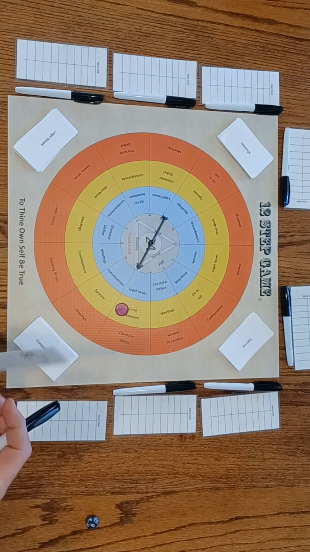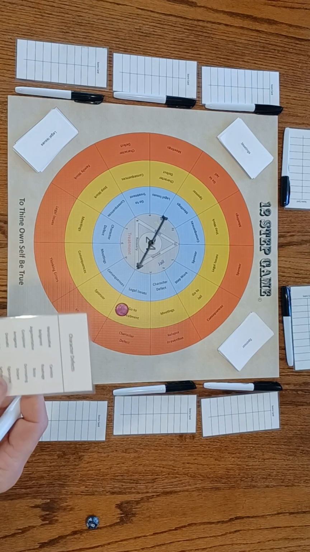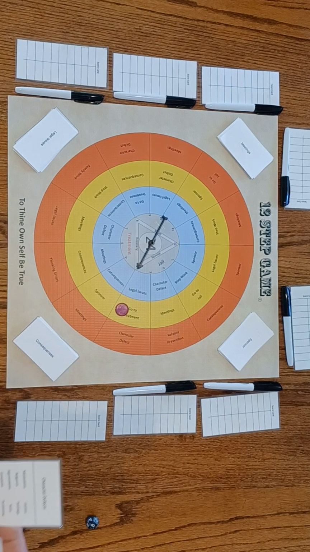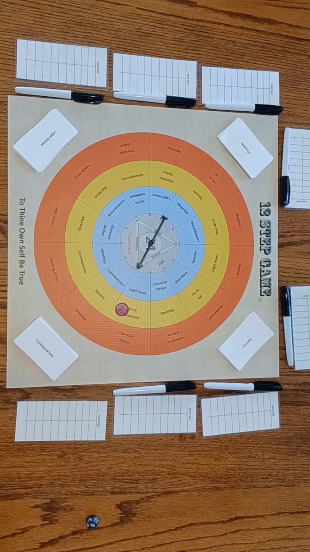The back of the scorecard has a list of character defects, which may be used to review when landing on a character defect tile. A player practices self-disclosure when landing on certain tiles such as step work, character defects, thinking errors, stinkin' thinking, family work, and relapse prevention. Once completing any of these tasks in a sincere way, they earn and receive 100 serenity points. This is the fun aspect of the game.